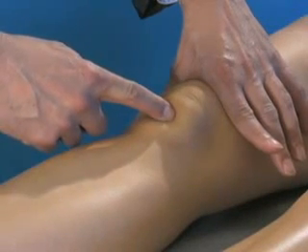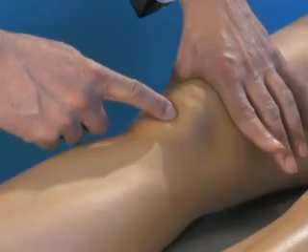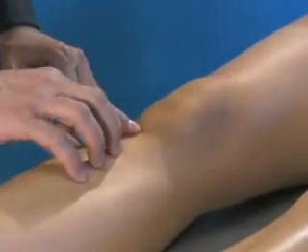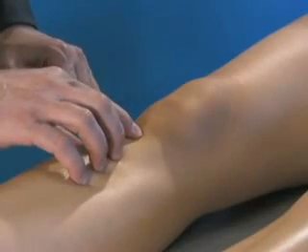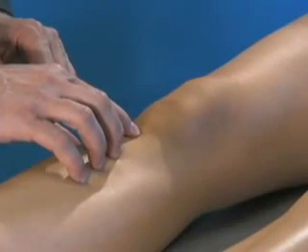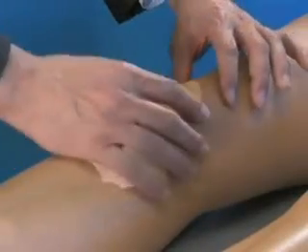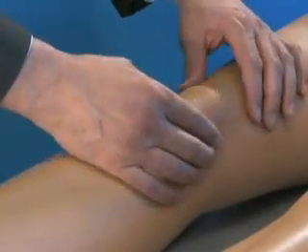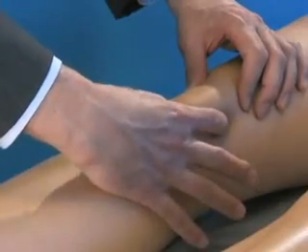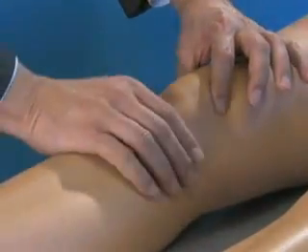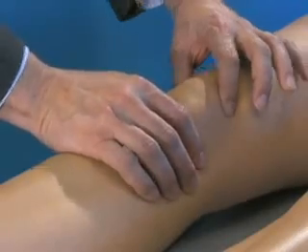which would actually be sensitive if they had jumper's knee or tendonitis of the patellar tendon, or the tibial tubercle at the insertion of the patellar tendon, which would be positive if somebody had Osgood-Schlatter's disease. We can also evaluate stability of the patella by moving it from side to side, but reaching underneath to evaluate for arthritis or degenerative changes on the medial facet or lateral facet of the patella.